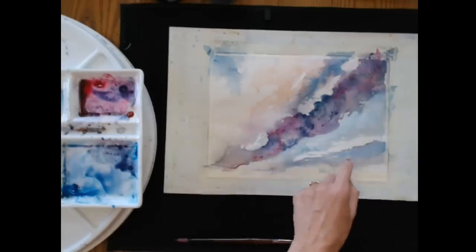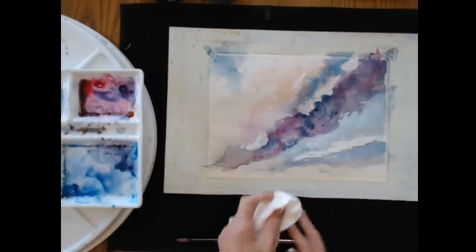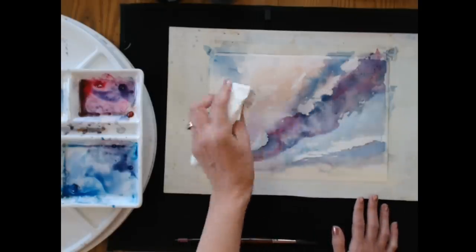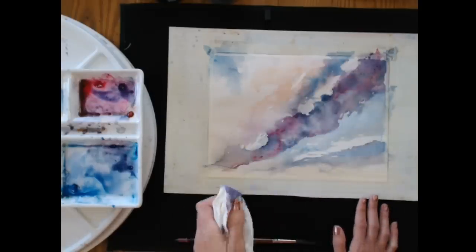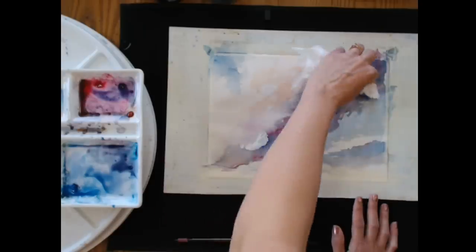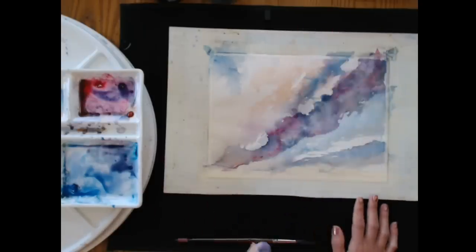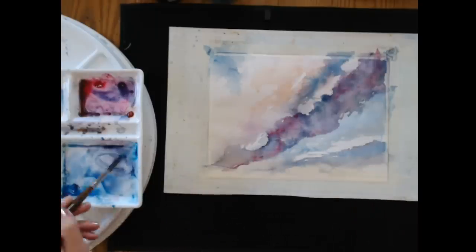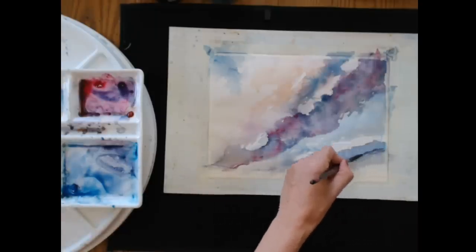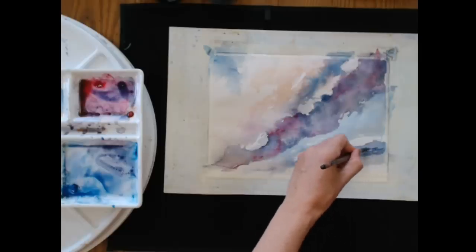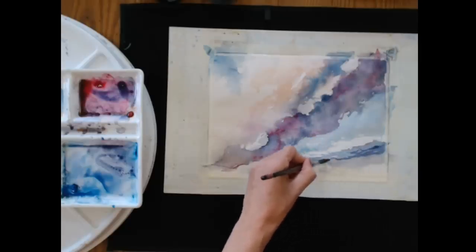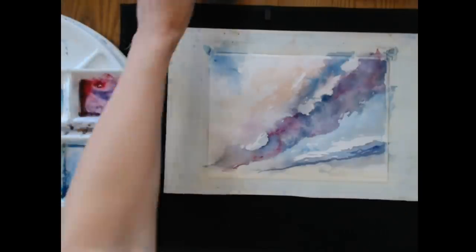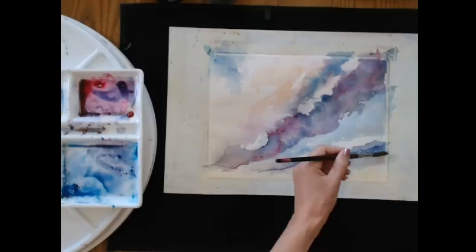This little area is actually too wet. I'm going to just blot a tiny bit. And blotting with that paper towel is going to give me some additional layers of light and dark values, and a little bit of value depth in here as well. So now we have light, medium, and dark happening in this area.